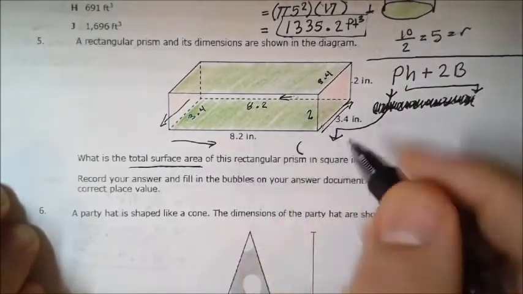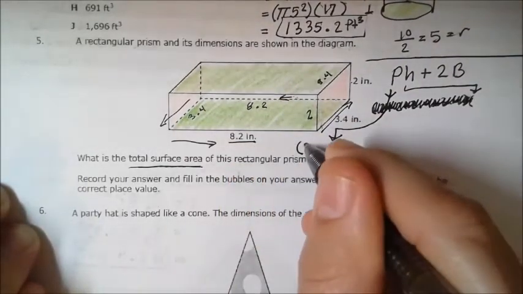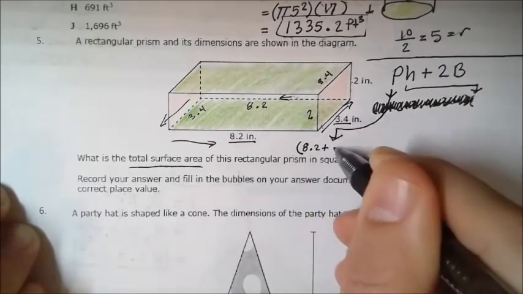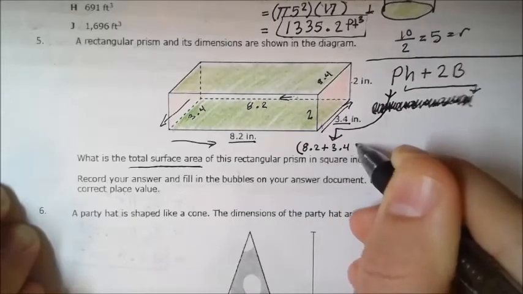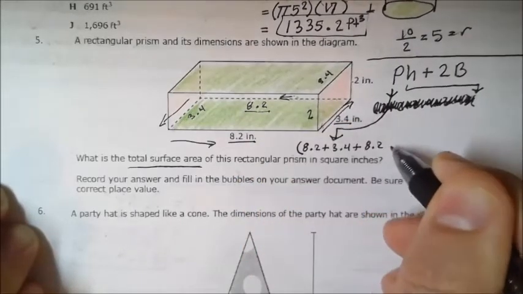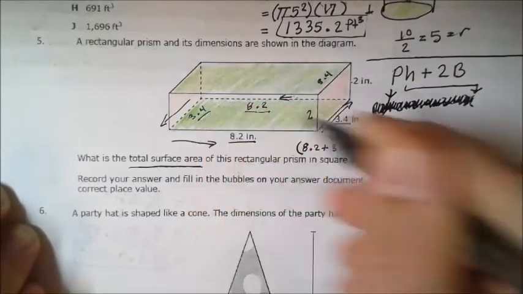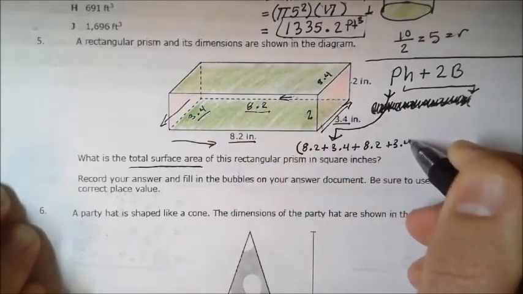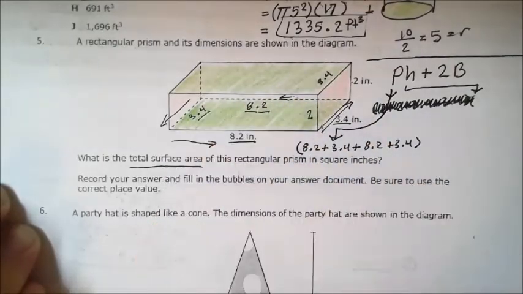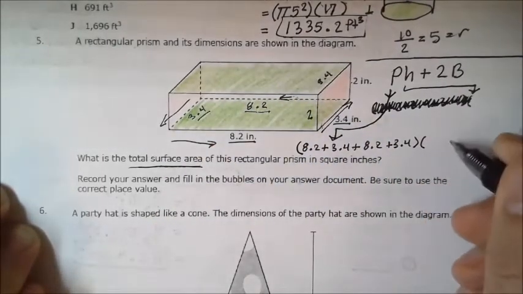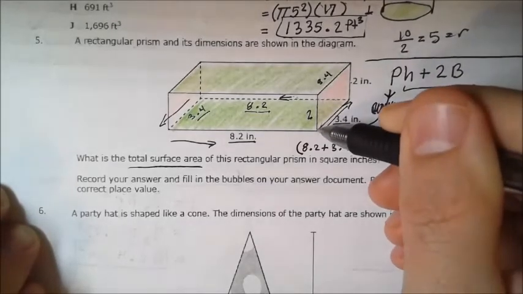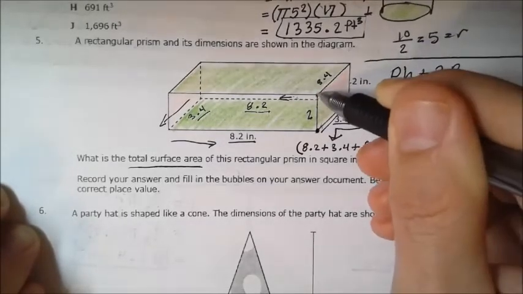So I have 8.2, that's this first one, plus 3.4, plus this other 8.2, plus this other 3.4. That's as if we walked all the way around this box. We got all 4 measurements. Now we want to multiply that by the height, which is the distance between our two bases, so the distance between this base and this base.